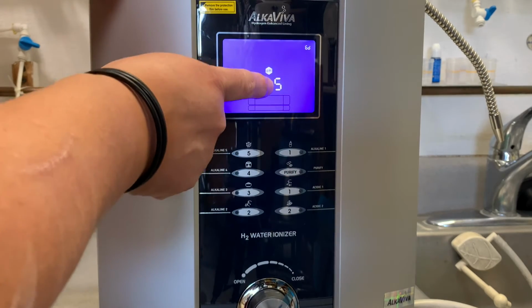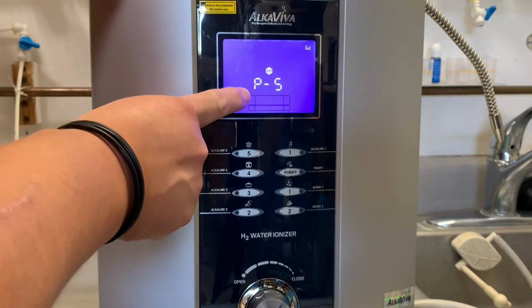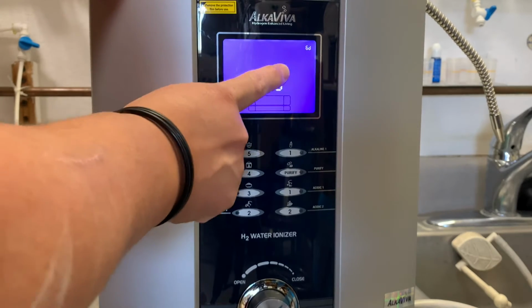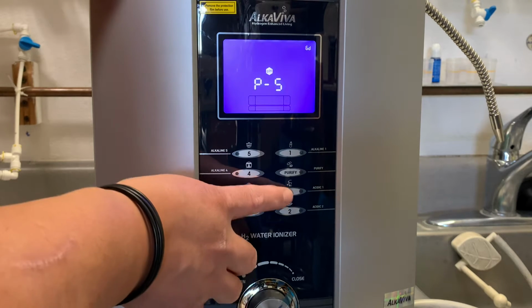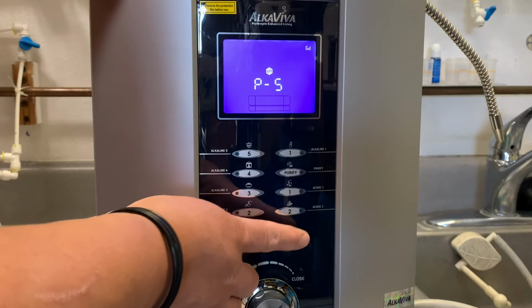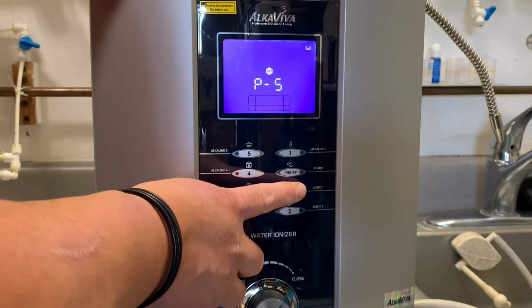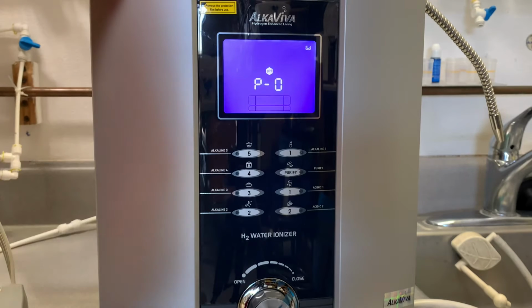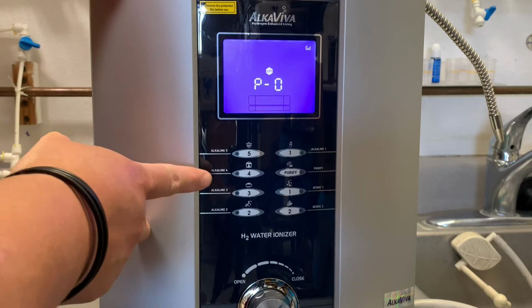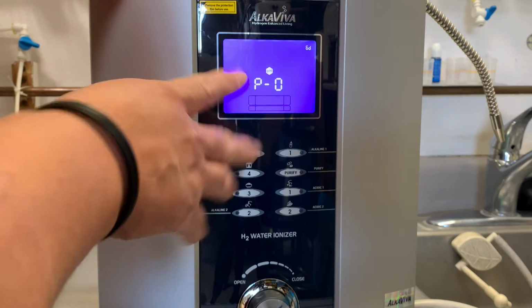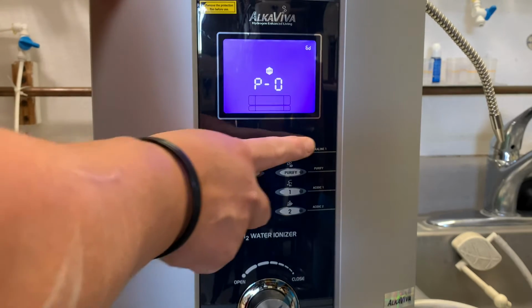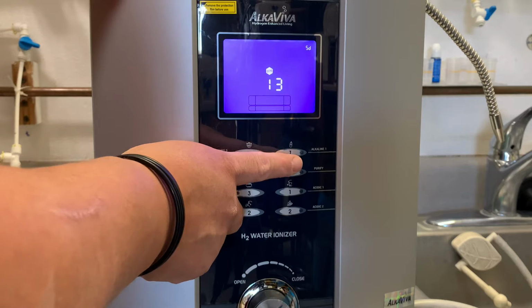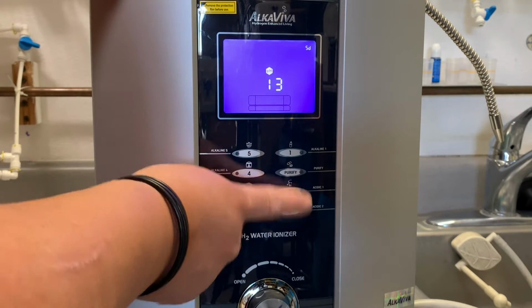To move up and down the setting, the number that's going to change is the second number. So P dash is always going to be there. The second number is the one you can move. To do that, you use the acidic 1 and 2. 1 is to move up and acidic is to move down. If you do P-0, it's going to remember alkaline 1. It's always going to revert to alkaline 1.